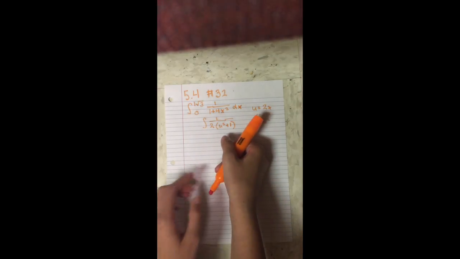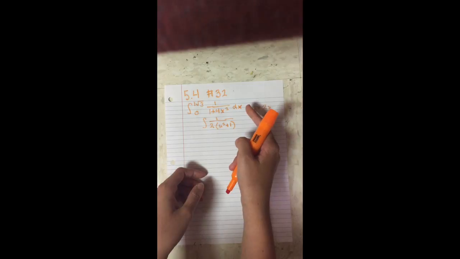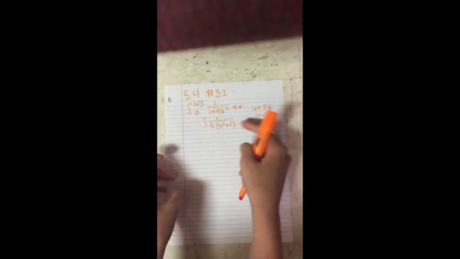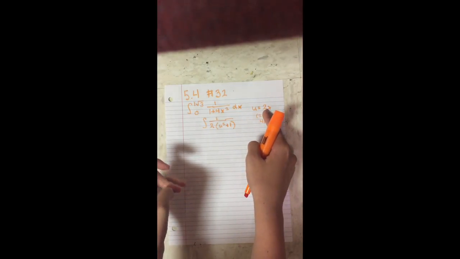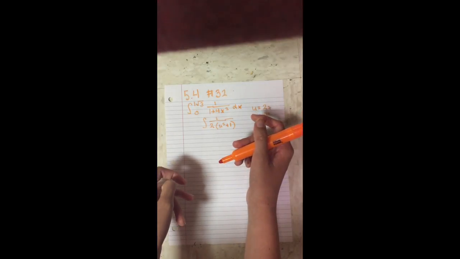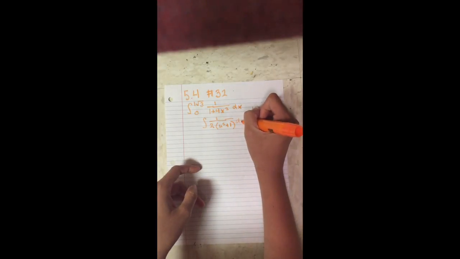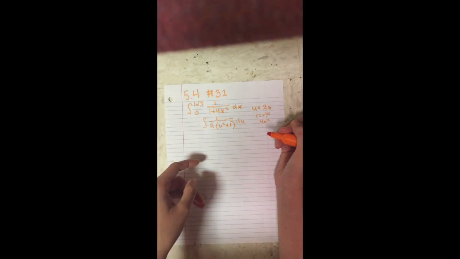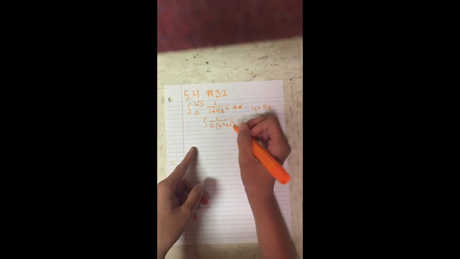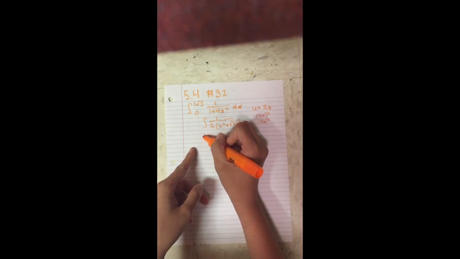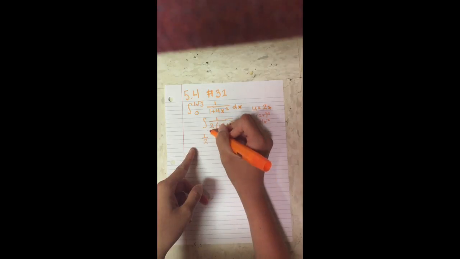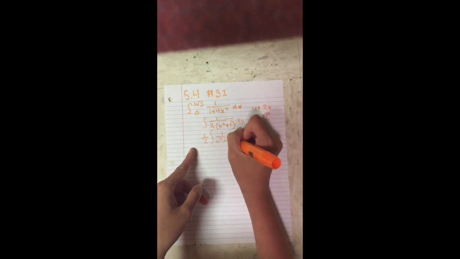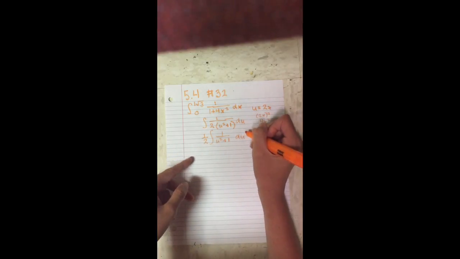So basically we just pulled the 2 out and used u to represent 2x du. Now we're going to pull out this 1/2 by the constant rule and do 1 over u squared plus 1 du.